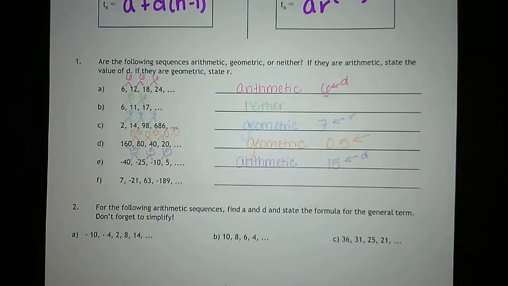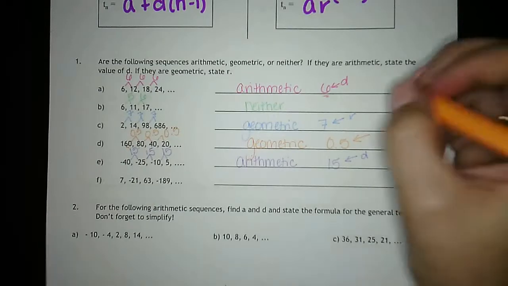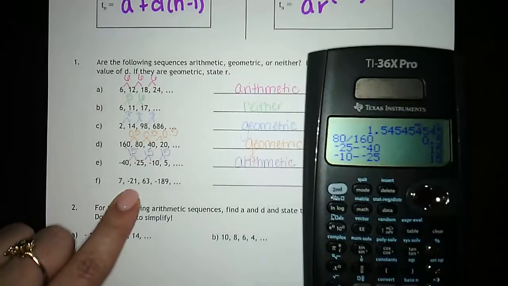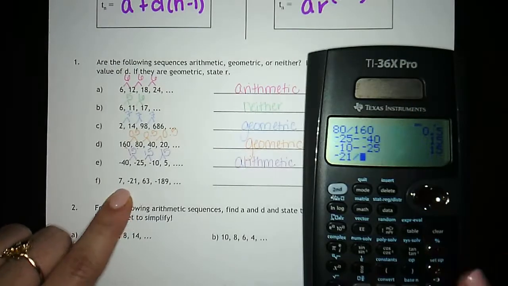And so last one, like I said, if it's alternating, it's probably going to be geometric if it is. Otherwise, it's probably going to be neither because that's the only way to get this type of pattern. So looking here, again, I'll show you why. Negative 21 divided by 7.